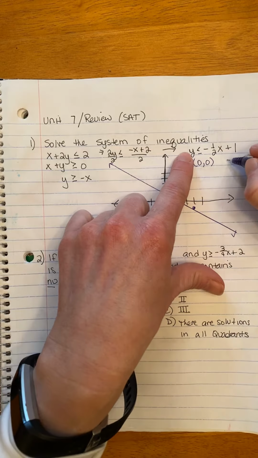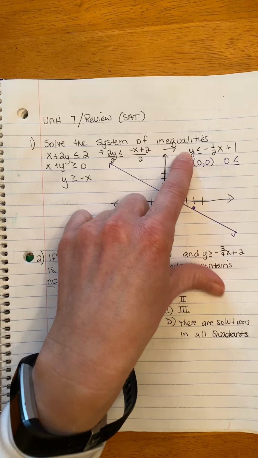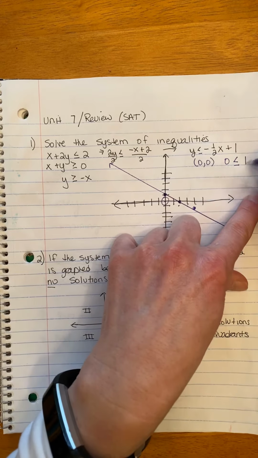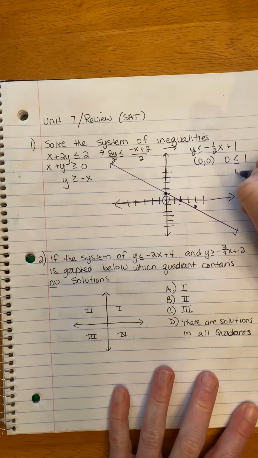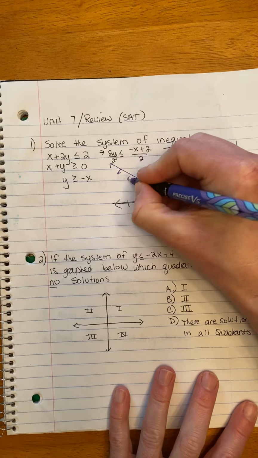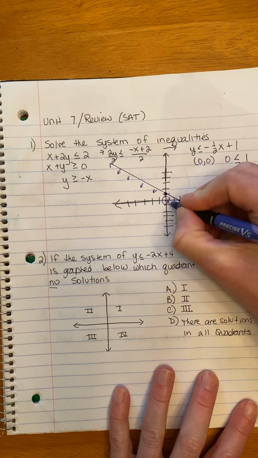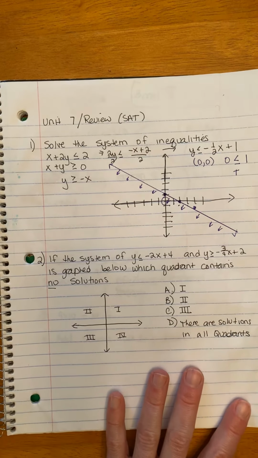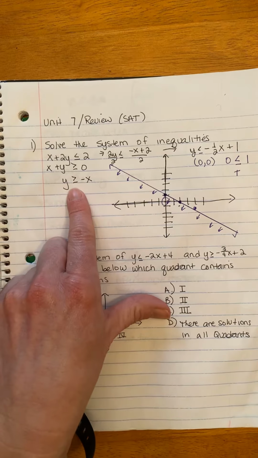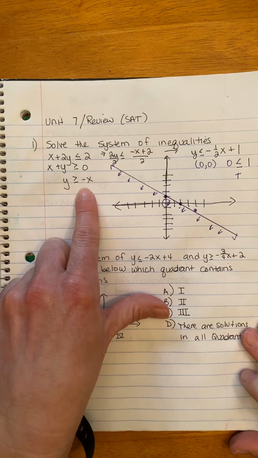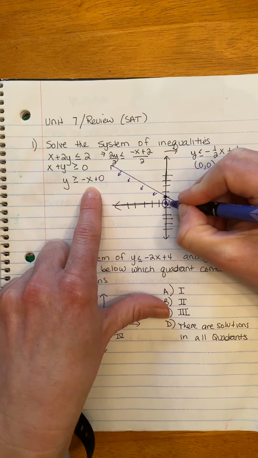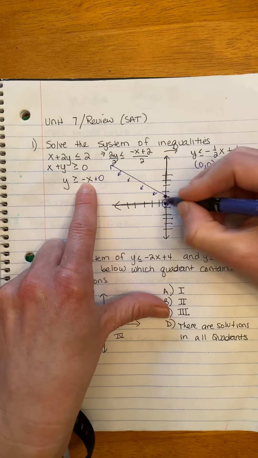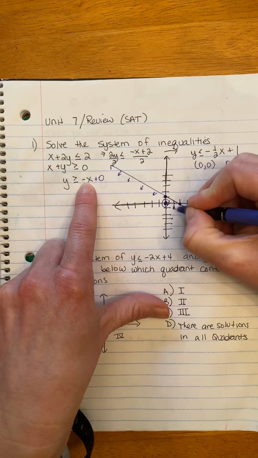So I have my point (0, 0). When I put it in, I get 0 is less than 0 plus 1. That is a true statement. That tells me I'm going to be shading below this boundary line. So any ordered pair below that is in the solution set. All right, let's go to our second graph. y is greater than or equal to negative x. So we can think of this as a y-intercept of 0 and a slope of negative 1. So I'm going down 1 over 1.